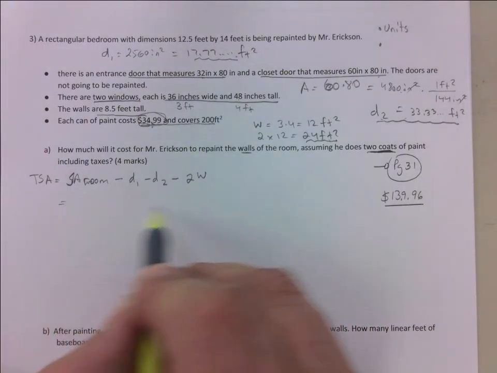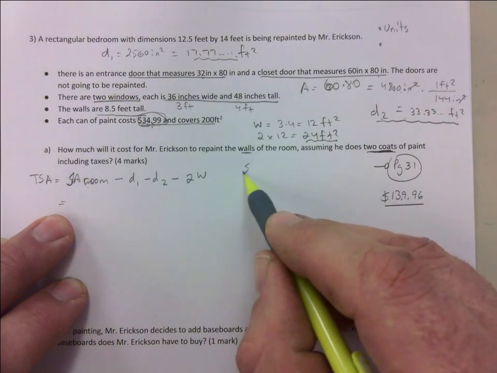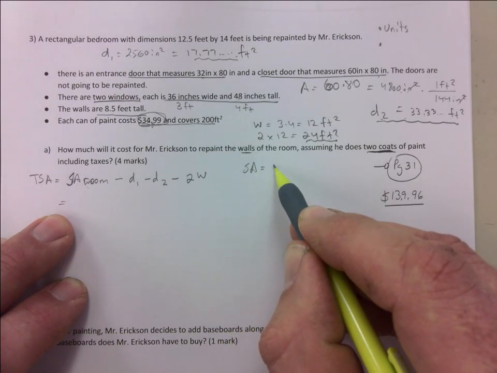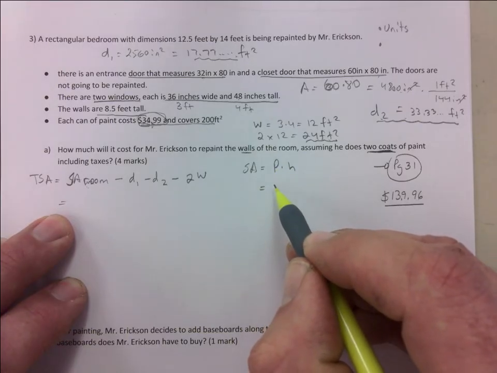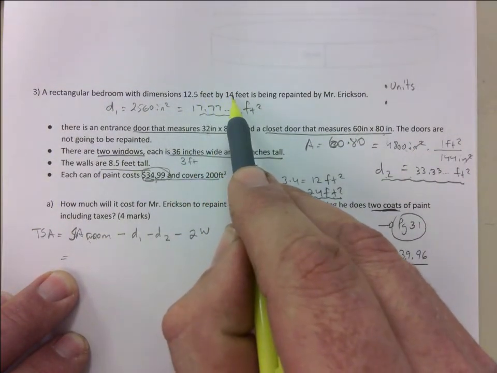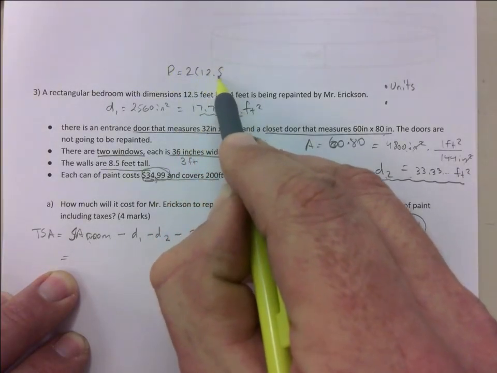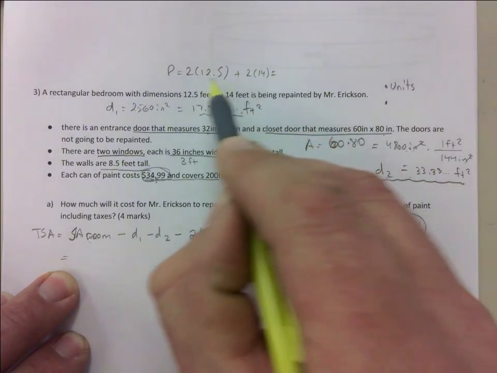So surface area of the room. Did anybody figure out the surface area of the room? I haven't done that yet. Surface area of room is the perimeter times the height. I'm going to use that one. If you do the perimeter, it's 2 times this plus 2 times that. I'll do that on the side. 2 times 12.5 plus 2 times 14. What is that number? Is it 53?